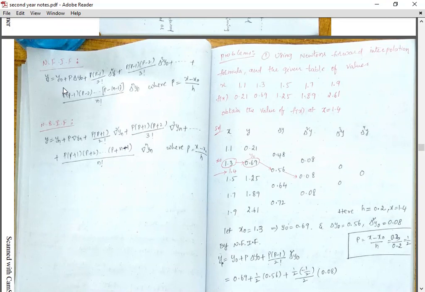y is equal to y naught plus p delta y naught plus p into p minus 1 by 2 factorial delta square y naught plus p into p minus 1 into p minus 2 by 3 factorial delta cubed y naught plus and so on. We should construct this formula up to the last difference in our table according to the given data, where p is evaluated using x minus x naught by h. x is the point where y is to be determined.